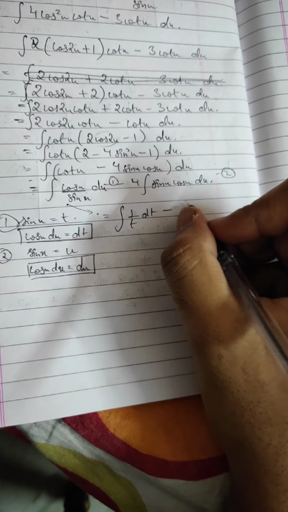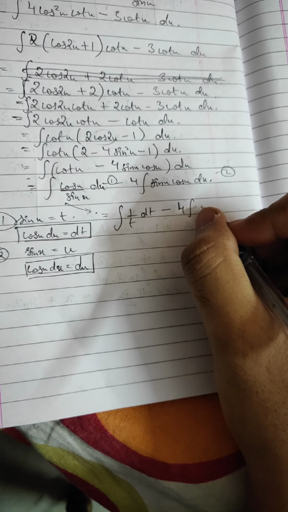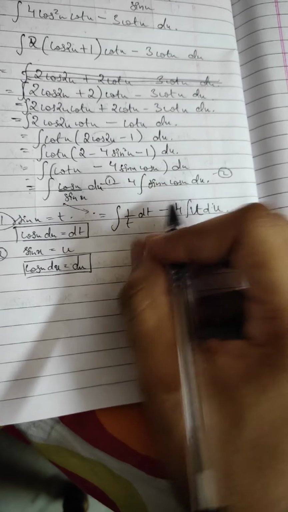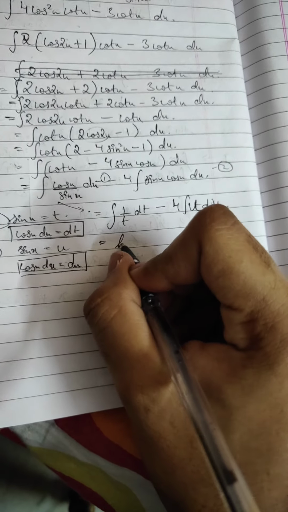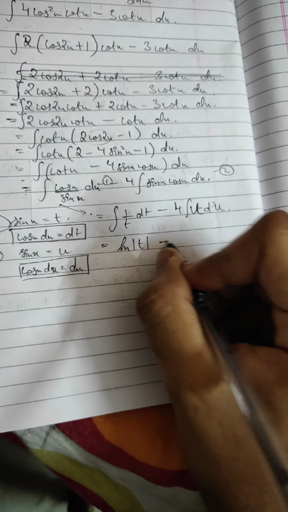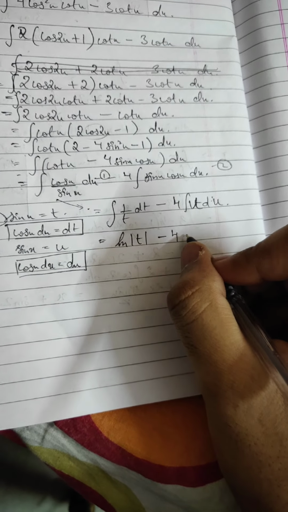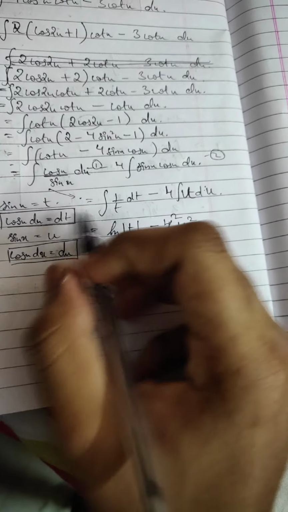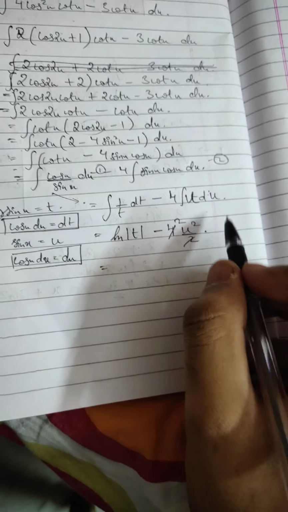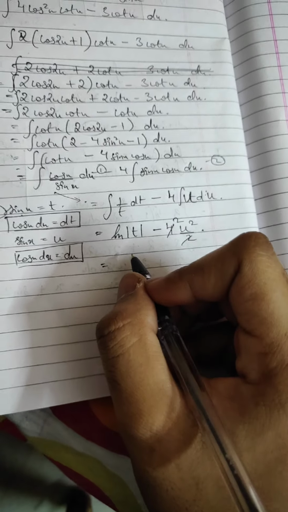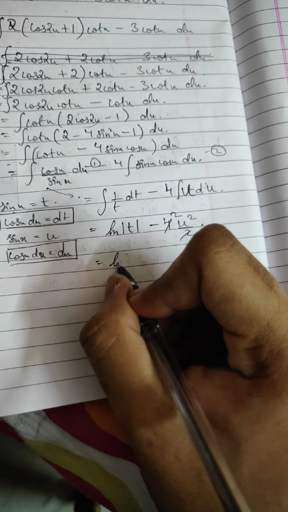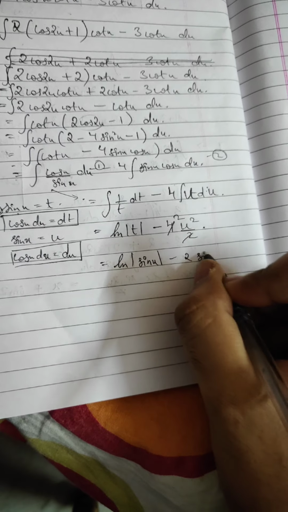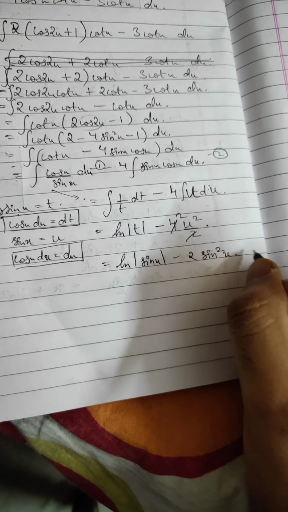So this will be 4 into u du. This is ln t minus 4 into u square by 2. This 2 can cancel. Here t is nothing but sin x and u is nothing but sin x again. So we can write ln sin x minus 2 sin square x.